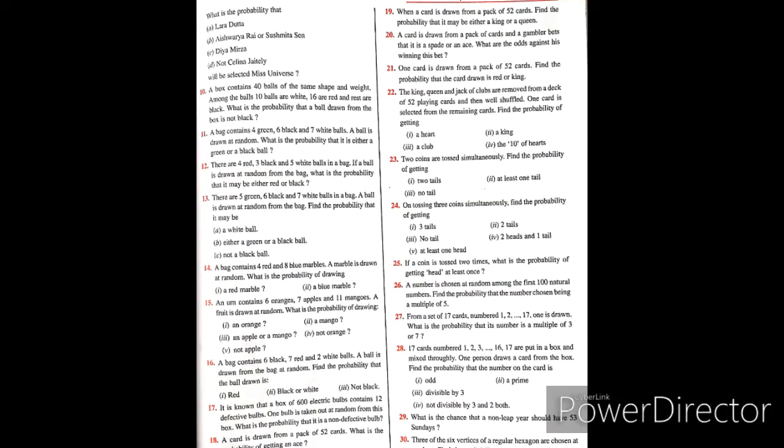And next one, a die is thrown once, find the probability of getting an odd number. You can do this, a number greater than 4 and 7. Please try this problem, children.